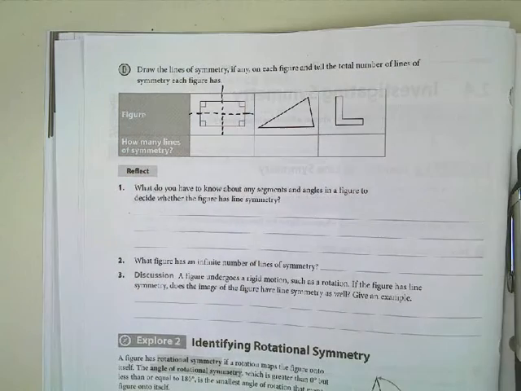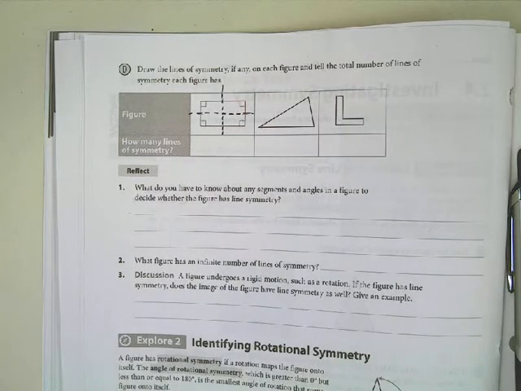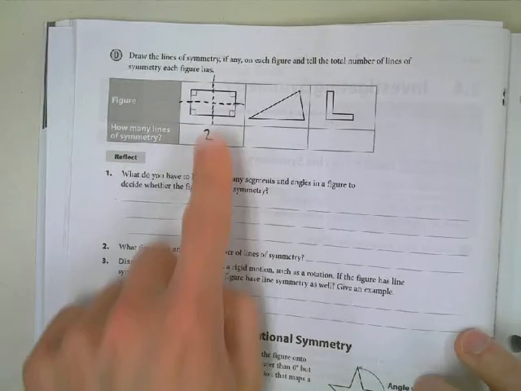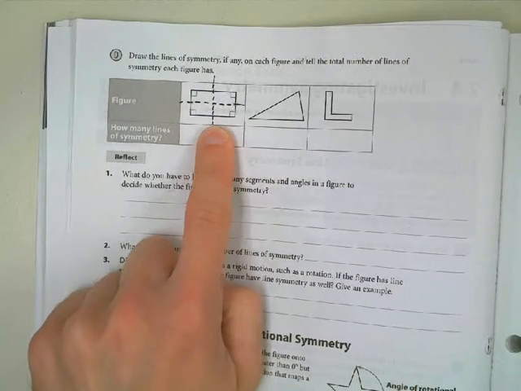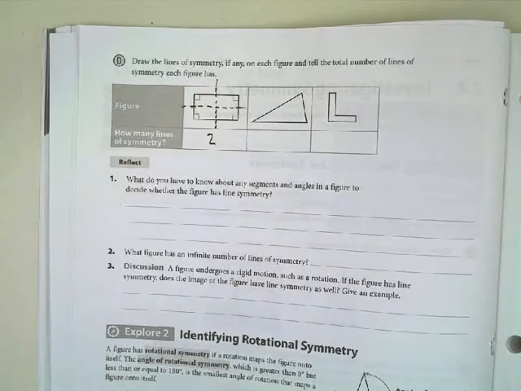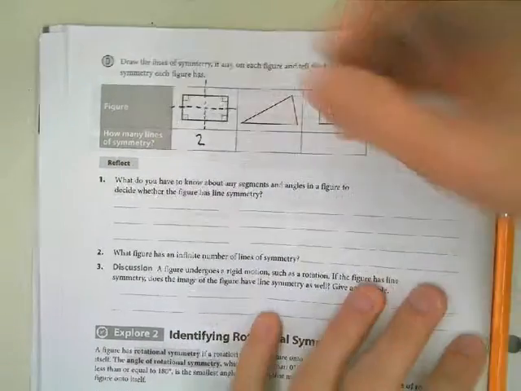The patty paper will be available to you if you want to convince yourself that it either works or does not work. If you don't actually do it, it looks like it would, right? Now, what kind of shape that's similar to a rectangle would have a diagonal line of symmetry? A square. A square would have it. Okay. All right.